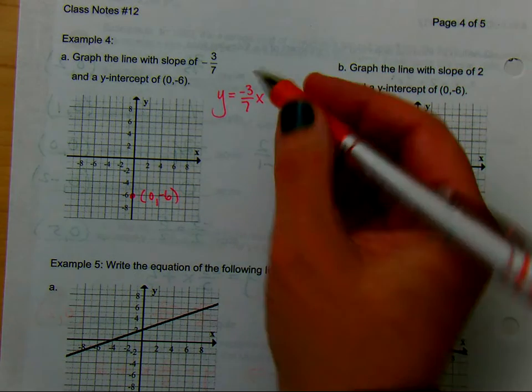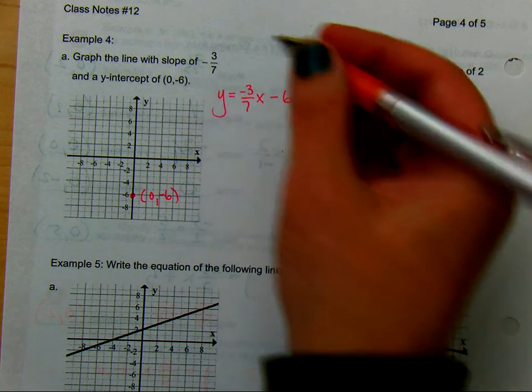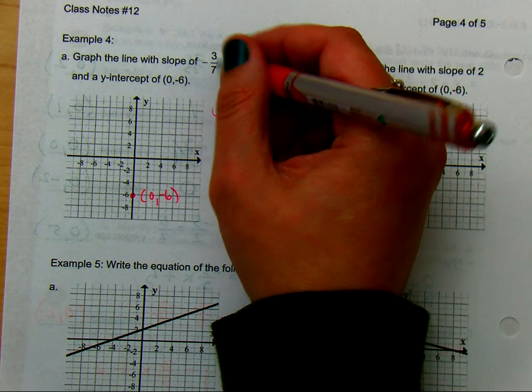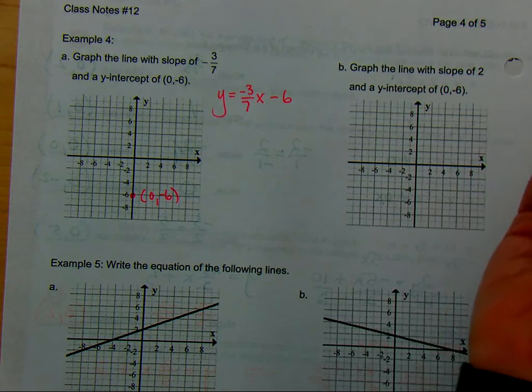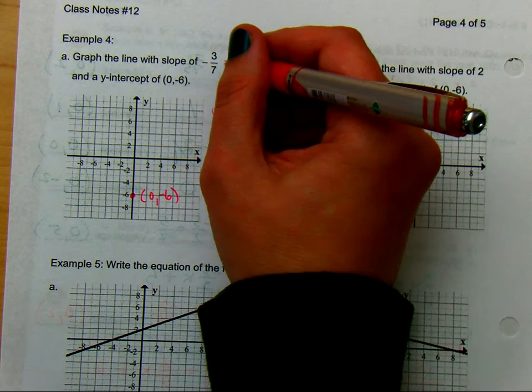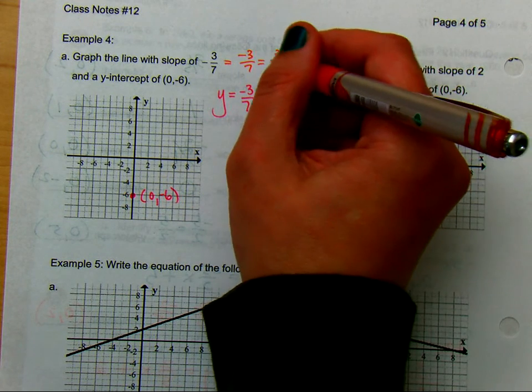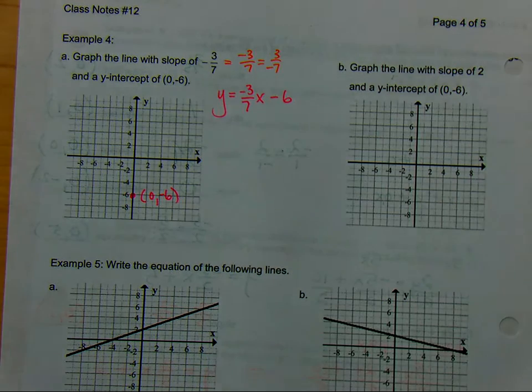All right, now how do I use the slope? A lot of people, when it comes to a fraction and it's negative, ask, well, what part of the fraction is negative? So what is your response to that? Yeah, or the bottom, but not both. So either the numerator or the denominator can get the negative sign, but not both, because a negative divided by a negative is a positive.